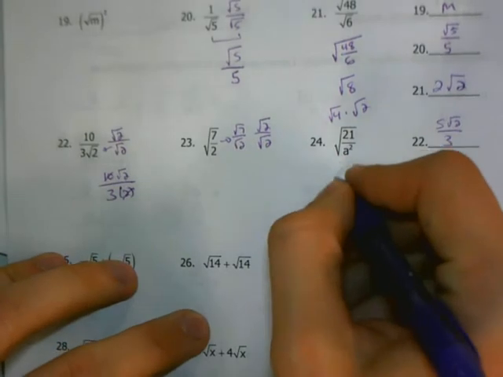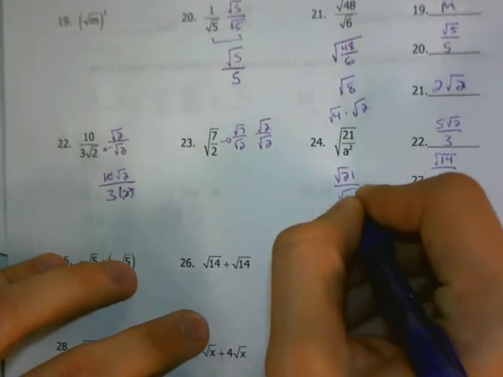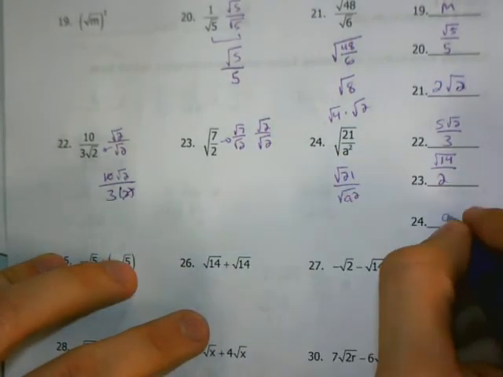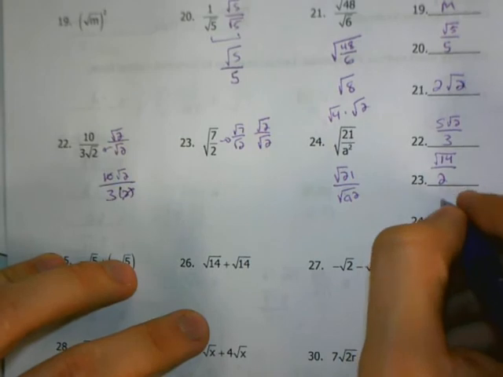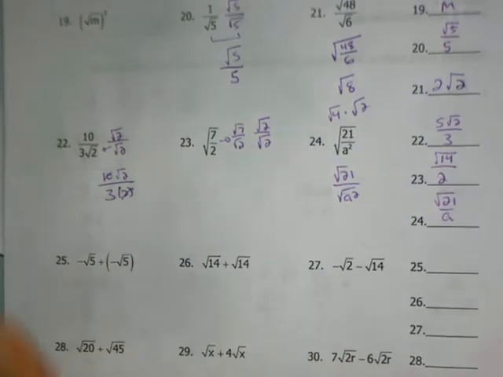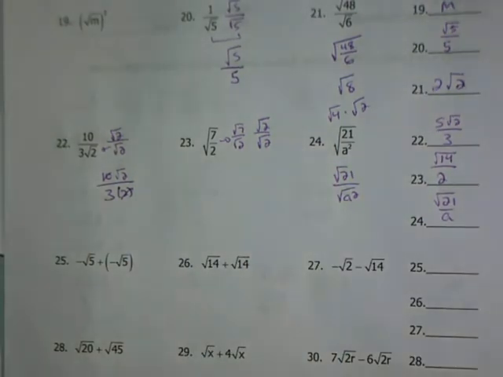24. When I split this apart, it's ready to go. The square root of a squared is just a. My denominator is now rationalized. I don't care that my numerator has the radical in it. I can leave it alone.